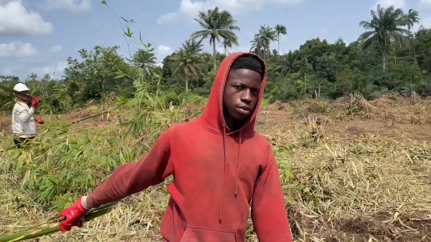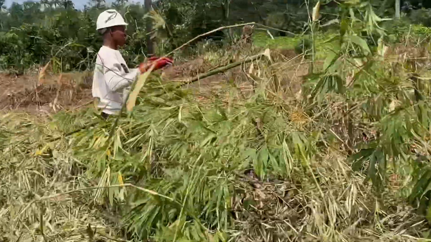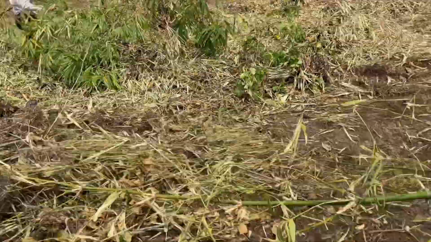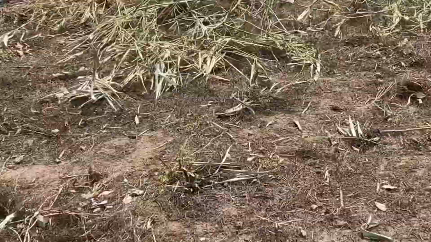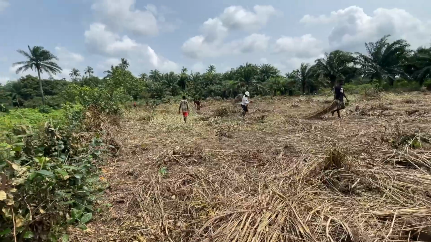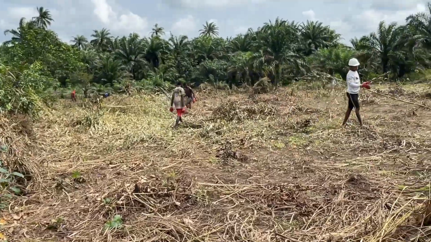The next thing that we did on this field was to ensure that we did proper field clearing. You see a lot of weeds or heaps of weeds here and there. Yes, you can't take out that fact, but before now, this place was totally covered by bushes, and they were quite thick and dense.